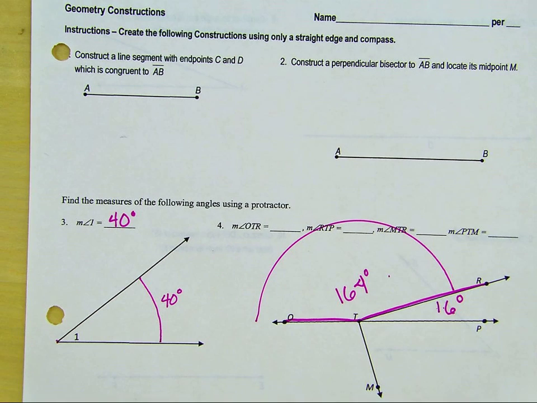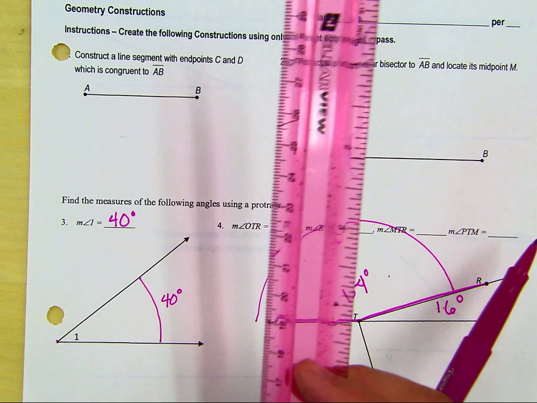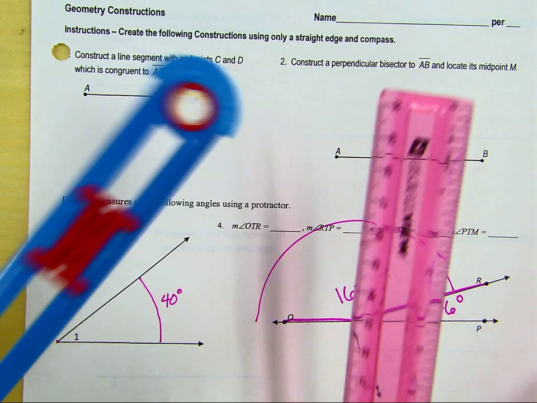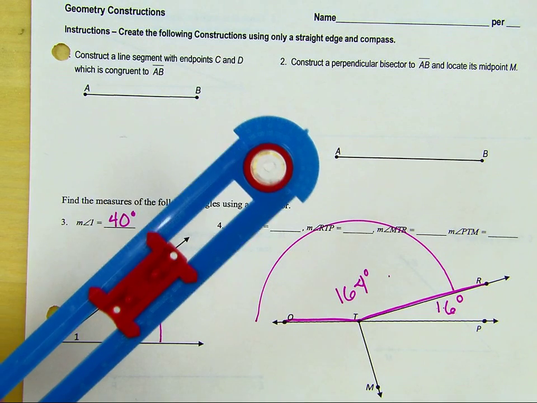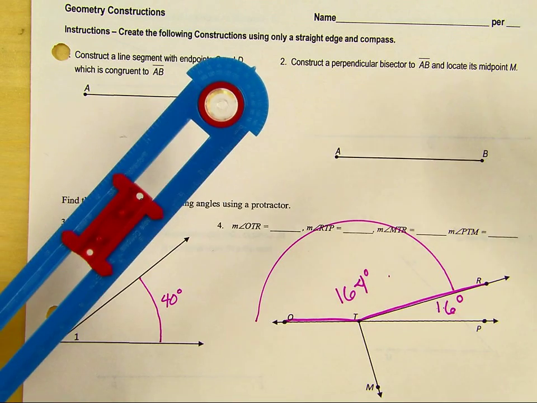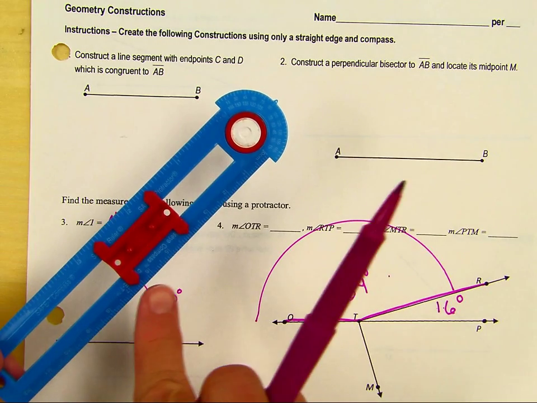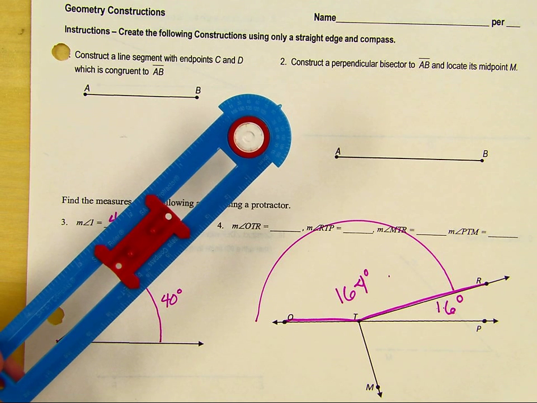Okay, we're going to work with a straight edge. A classical straight edge has no measurements on it. It's just an edge. And we're going to use a compass. A standard compass looks way more like this, but these are the ones we have, so we're going to use them. Okay.